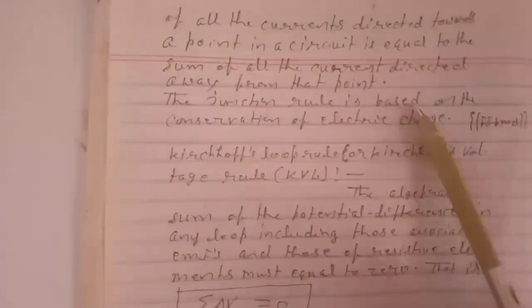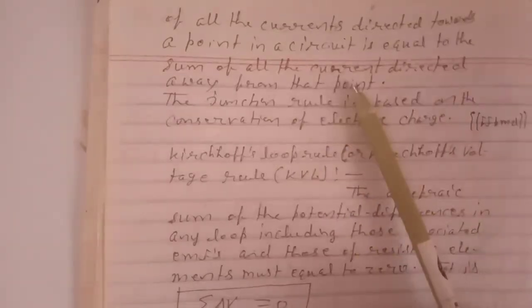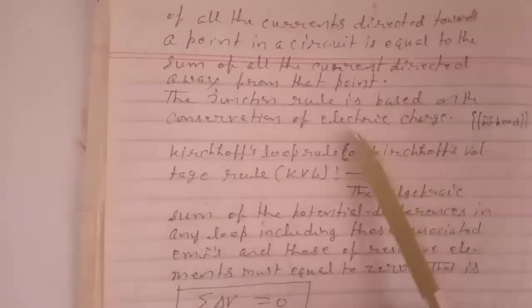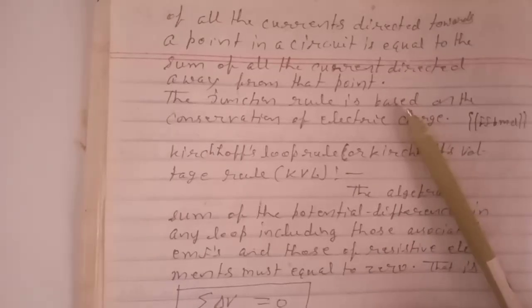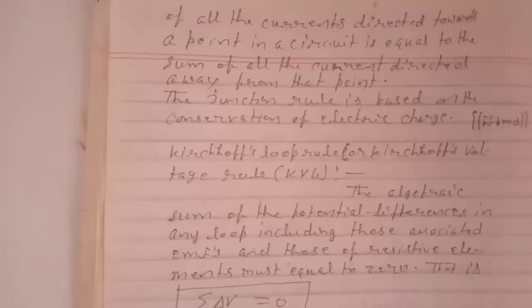The junction rule is based on the conservation of charge. Now we should know Kirchhoff's loop rule.